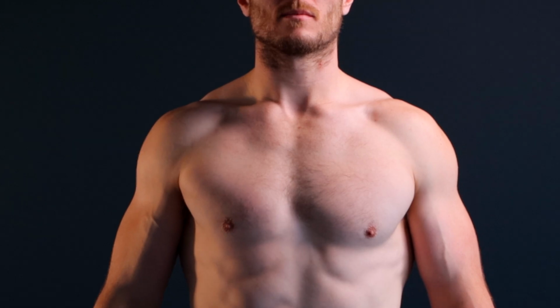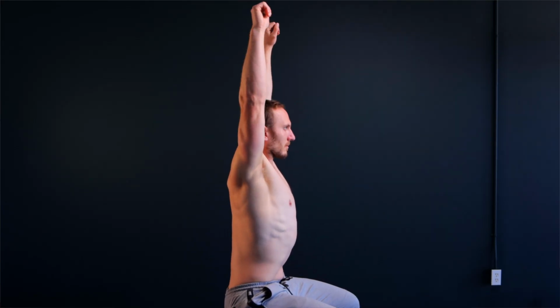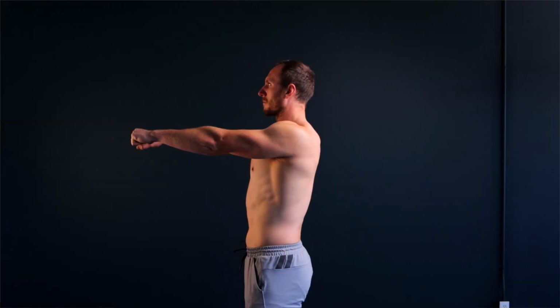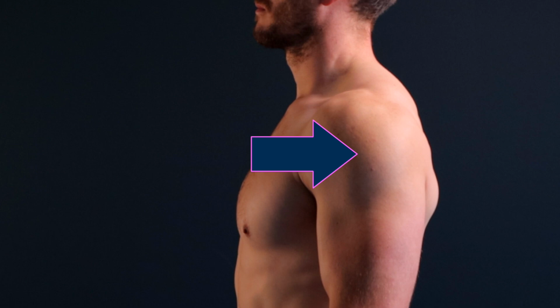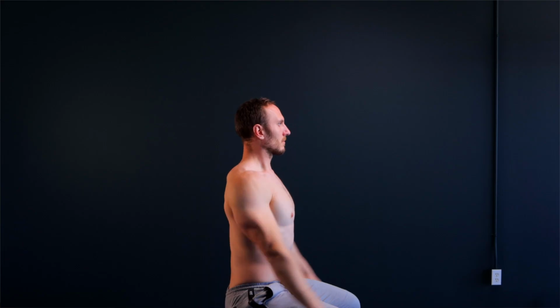In addition to the different origins, we also see that each of these heads of the deltoid has slightly different functions. The anterior head functions more for shoulder flexion, horizontal adduction, internal rotation, and contributes to abduction. The middle head performs primarily shoulder abduction, with some contribution to other shoulder movements such as shoulder flexion.